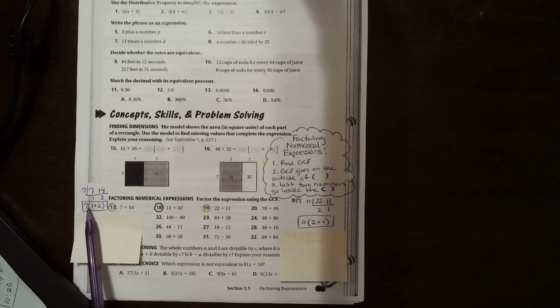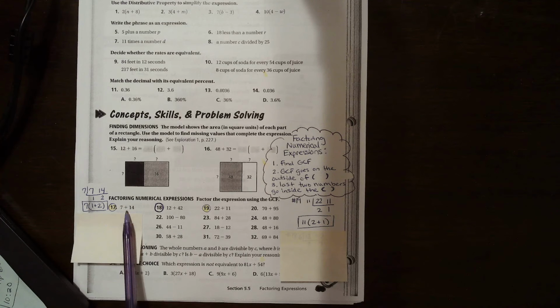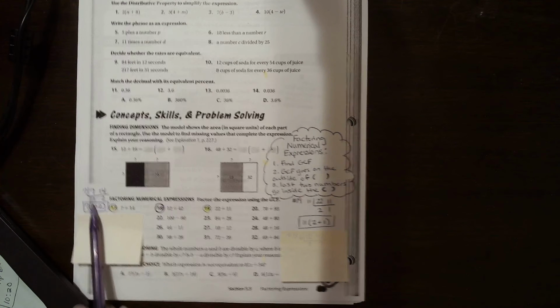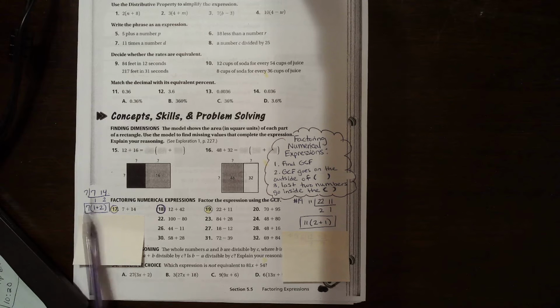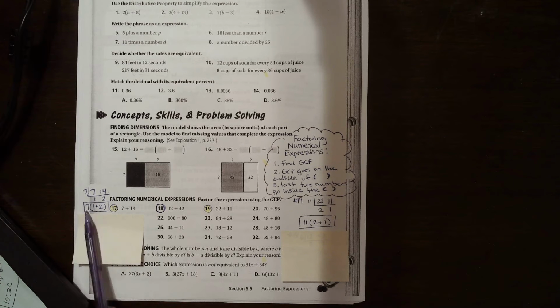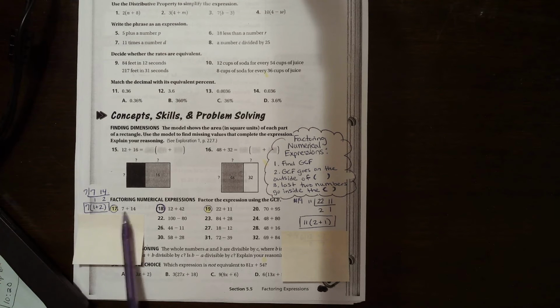If we use a distributive property, we should go back to the original expression. So 7 is a firefighter. It goes inside the building and saves 1. So 7 times 1 is 7. 7 has to go back into the building and save 2. So 7 times 2 is 14. So when we use a distributive property, we get our original expression, 7 plus 14.